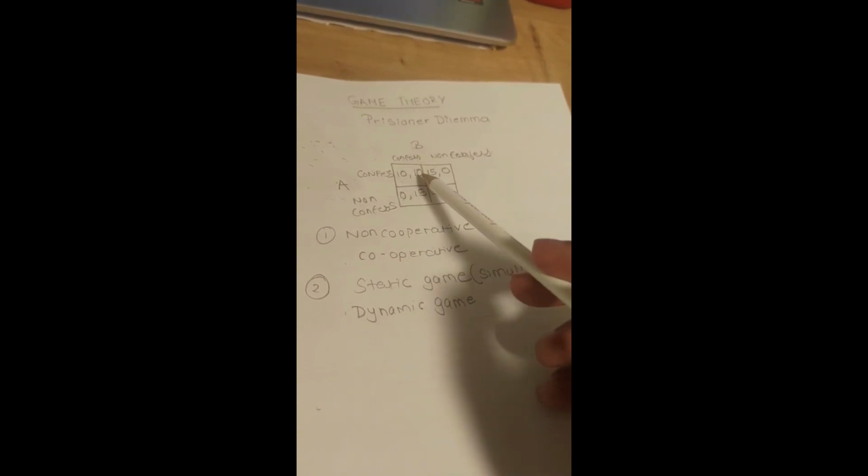Now when we talk about static game, you will also come across something called the dynamic game. Dynamic game is quite the opposite. A dynamic game is any activity or event which is not happening simultaneously. So the above example in the Prisoner's Dilemma is an example of a static game and not a dynamic game.